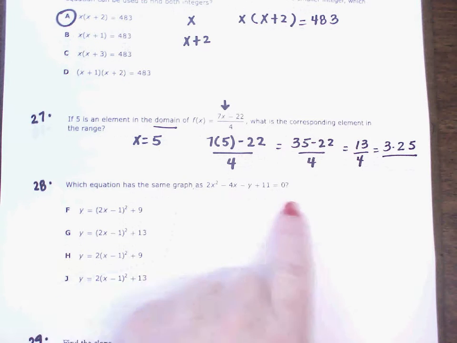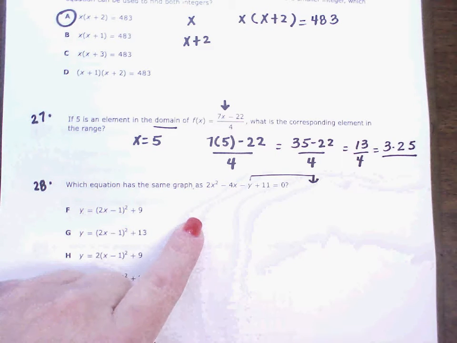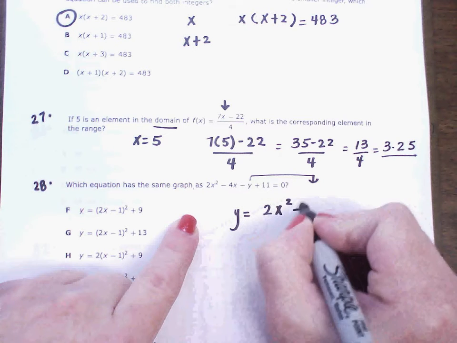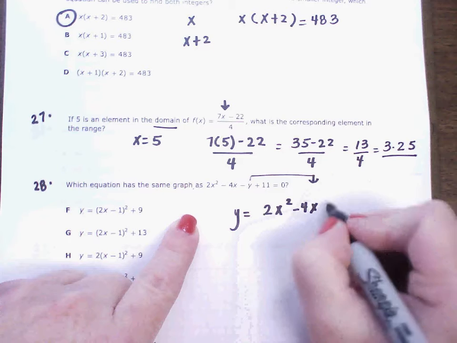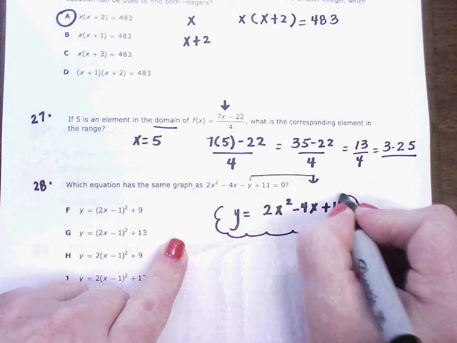All right. Which equation has the same graph as that one? All right, so this is what I would do. I would solve for y. The only thing that you need to solve for y is to move it to the other side. But I'm going to write it first because I don't like it when the x is not first. So this is what you're looking for.